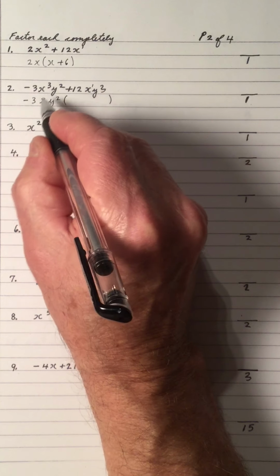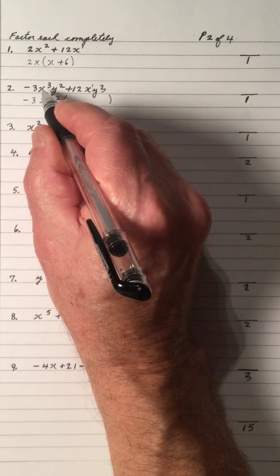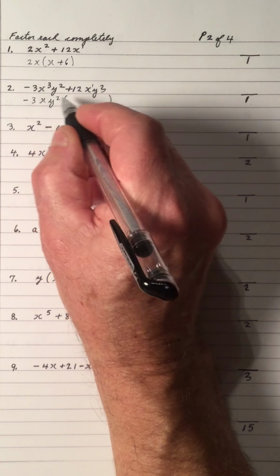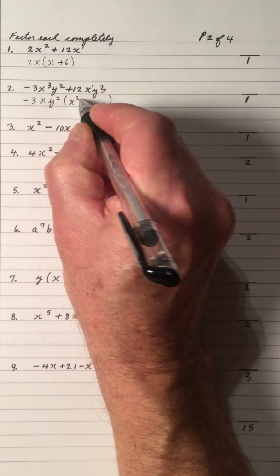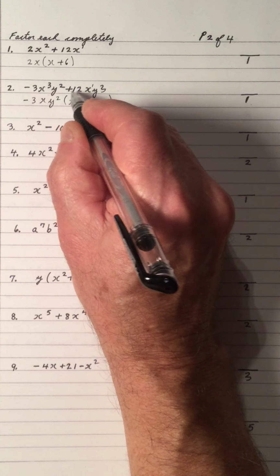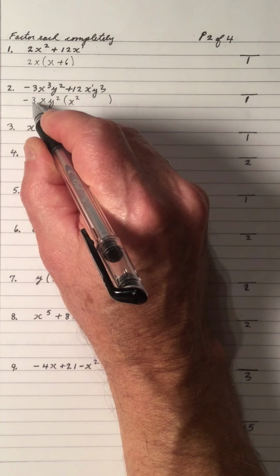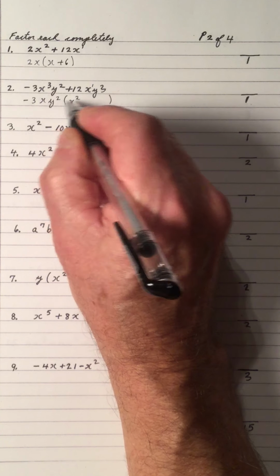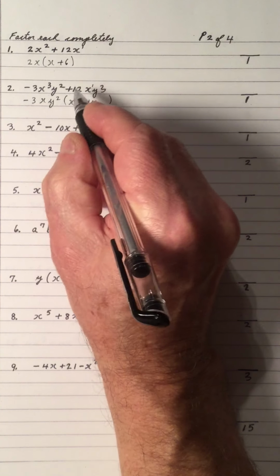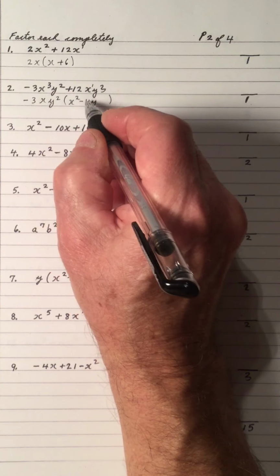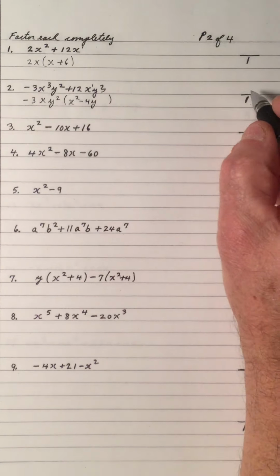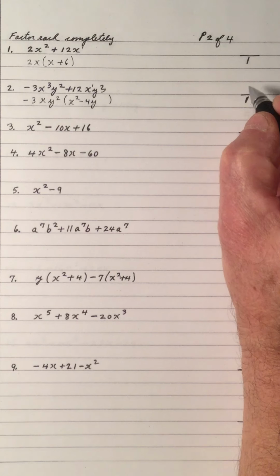So we take each term and divide by the GCF. Negative 3 divided by negative 3 is 1. X cubed divided by x is x squared. And y squared divided by y squared is 1. Positive 12 x y cubed divided by negative 3 x y squared is a negative 4y. We have the x's, and y cubed divided by y squared is y. And if you have that, then you give yourself 1 mark.